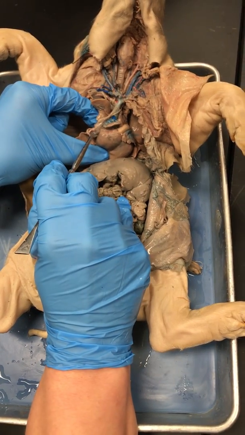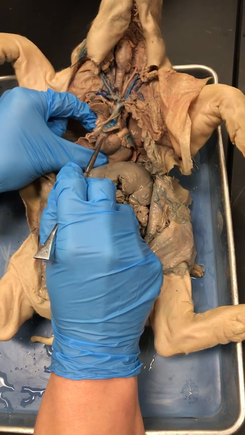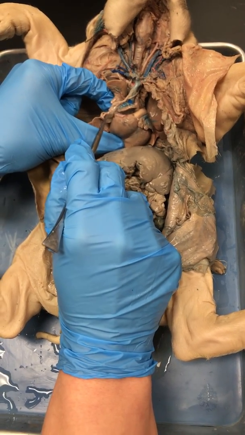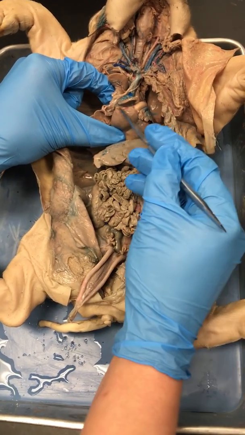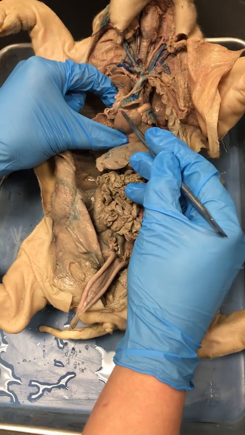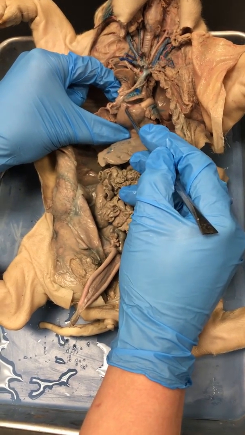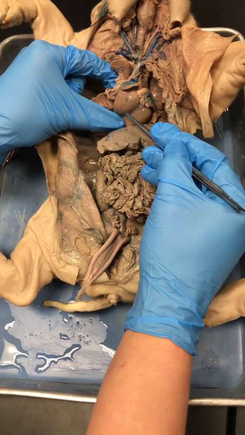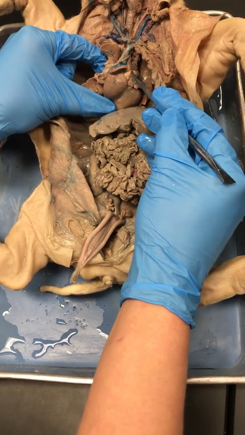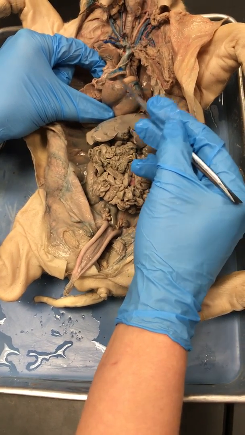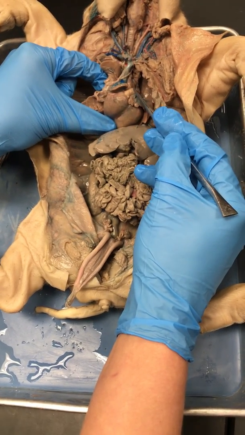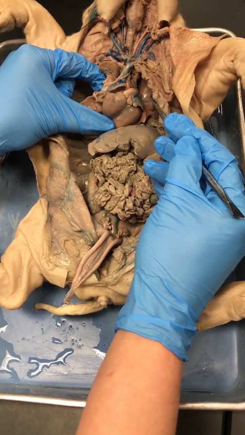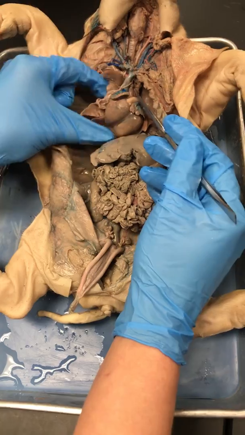If you're paying attention to your vessels, you'll see a little bit of a red vessel right here going around the heart in what almost looks like a crown type appearance, which is how it got its name. This is your coronary artery. If we look at the right ventricle again, you'll see there's a vessel coming out of it. This vessel is your pulmonary artery. It's going to take blood out of the right ventricle into the lungs, hence the pulmonary part.